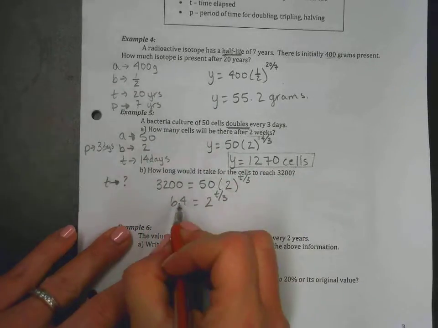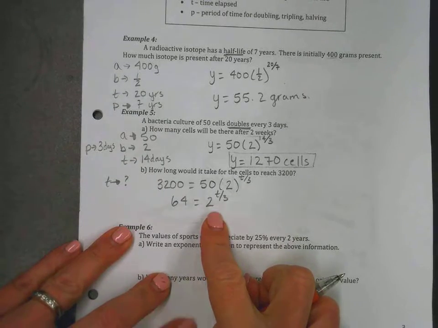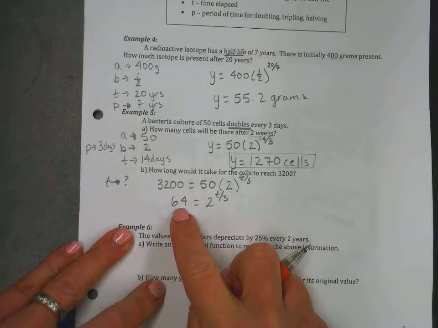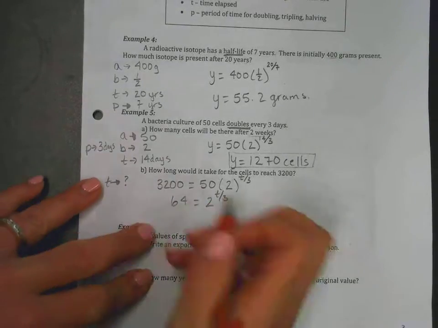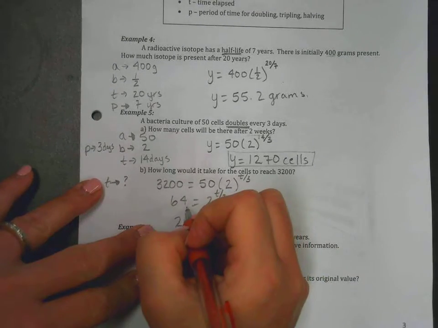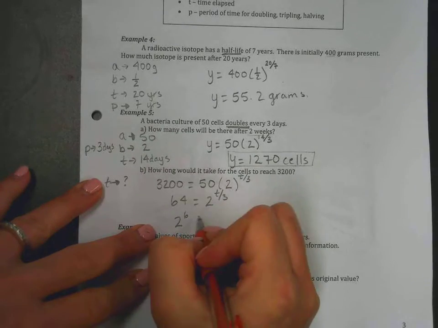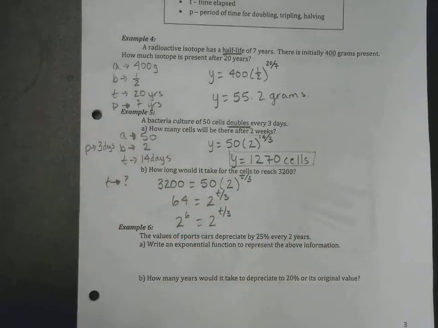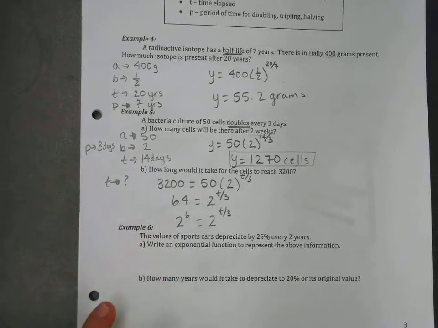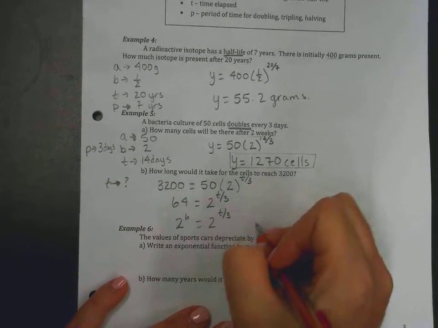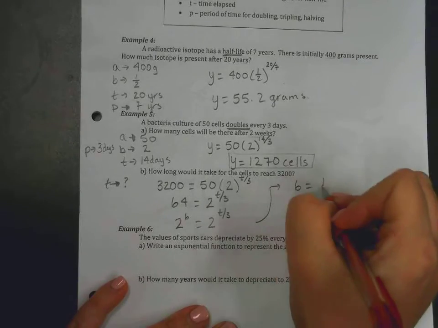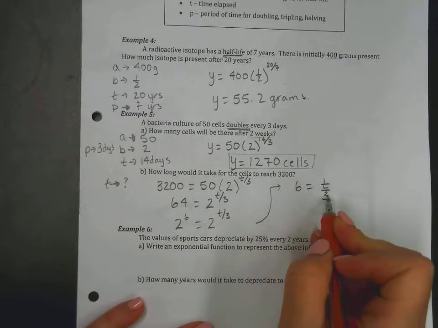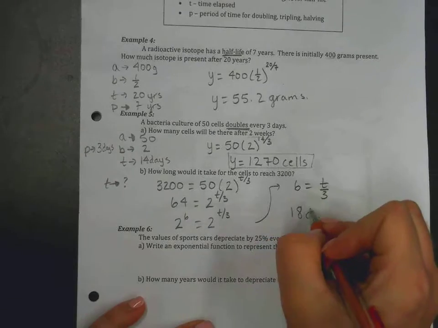So what we end up with is an exponential equation that we need to solve, and to solve this algebraically, we need to change this to a common base of 2. So 2 to the power of 6 is going to equal 2 to the power of T over 3. Now that our bases are the same, we're going to ignore those bases and solve this exponential equation. So we get 6 equals T over 3, cross multiply.